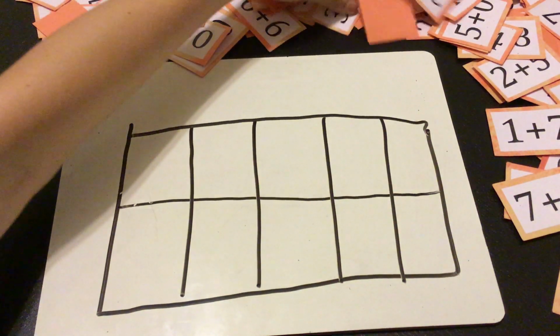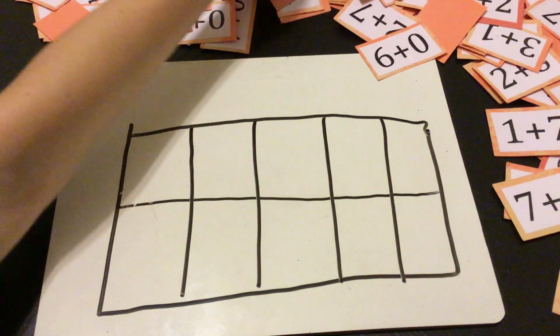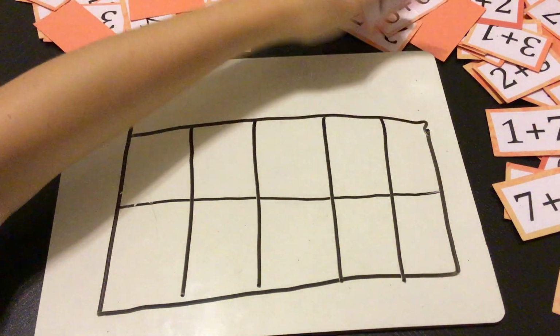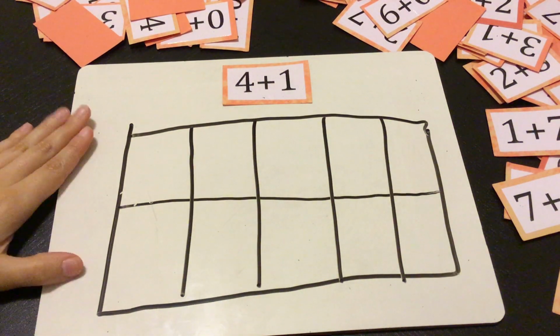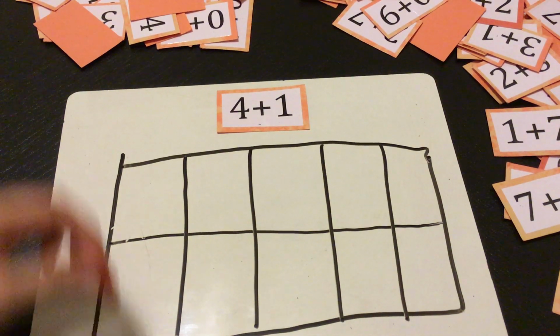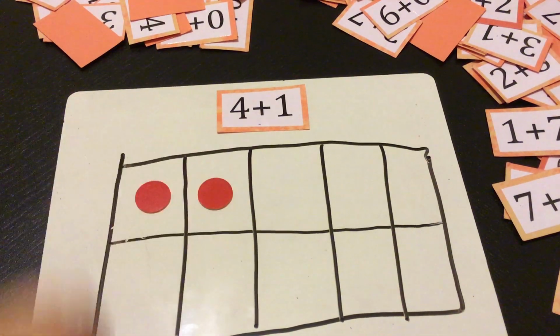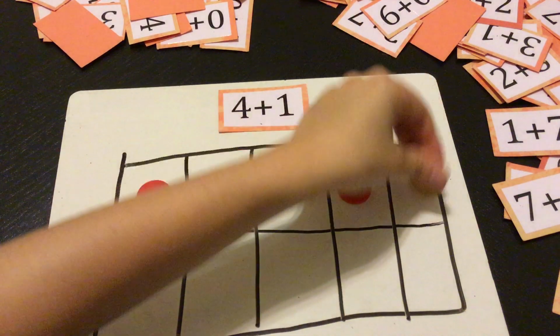Okay, let's see. Let's find a good one to start with. Okay, 4 plus 1. I'm going to use my chips so that I don't have to erase things, but you can use your marker if you want to, or whatever you're using at home. Okay, 4 plus 1 more.